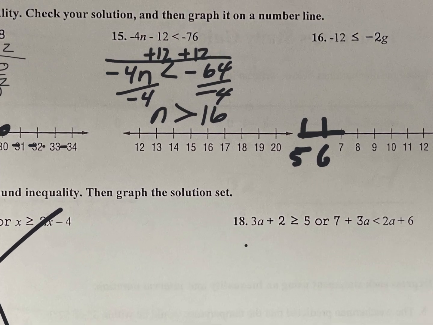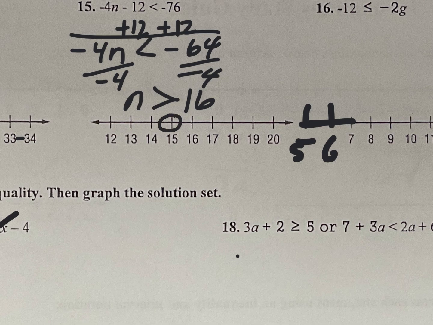All right, so number 15, we're still going to leave it open because there's no equal to, and because n is greater than 16.